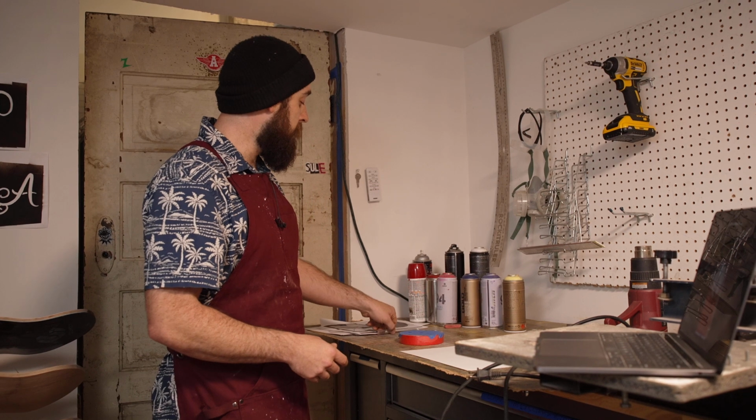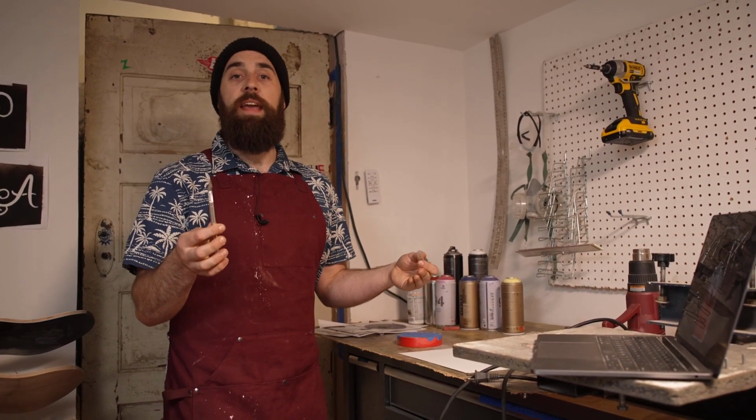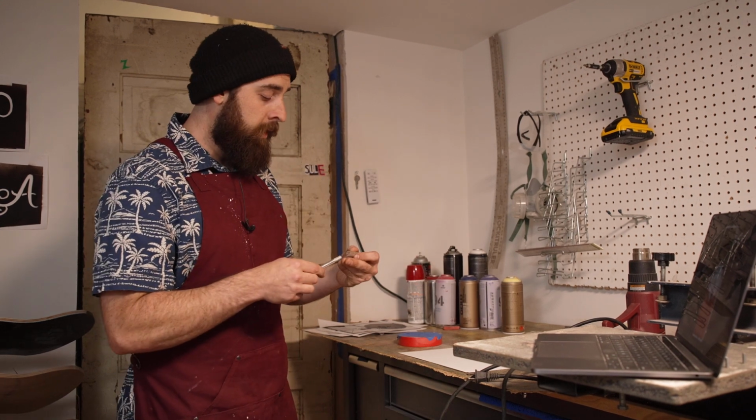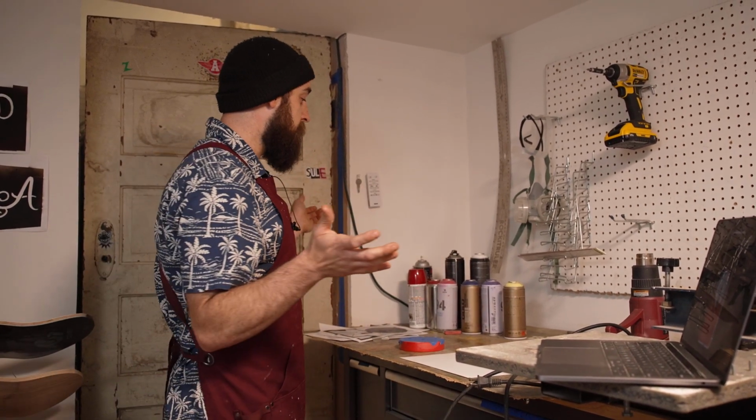So the other tools you might need, an X-Acto blade is great for making your stencil. You're essentially tracing out the areas of the image you wanna remove. And then we've also got some general painter's tape and some extra paper to cover off the areas we don't wanna paint.